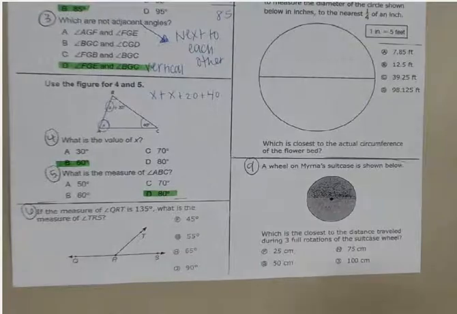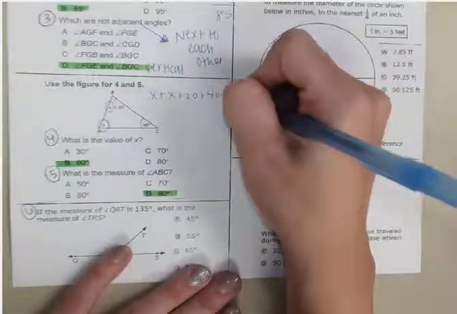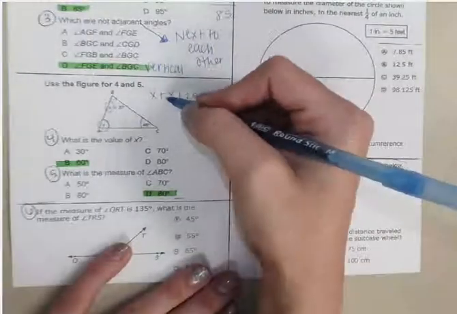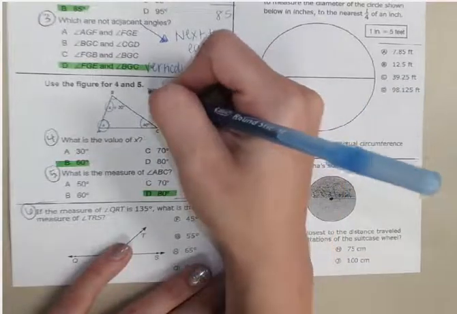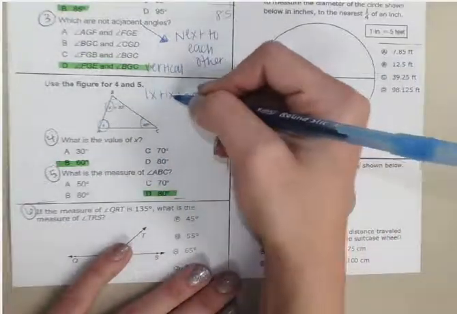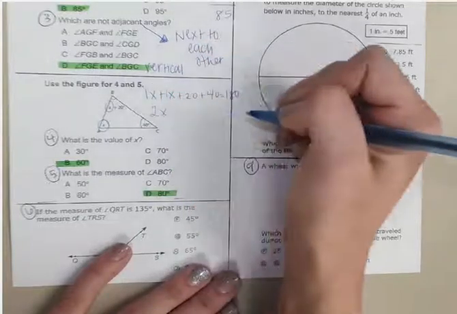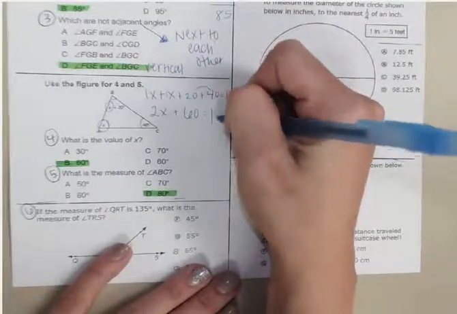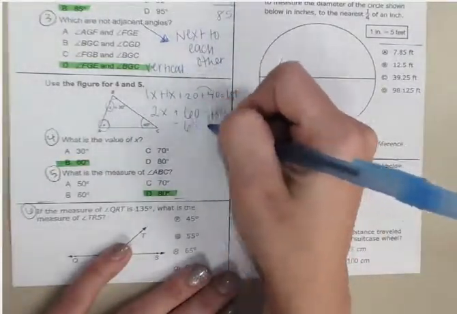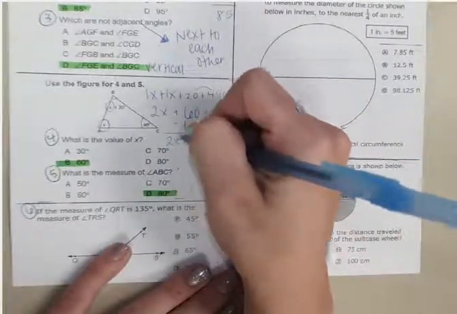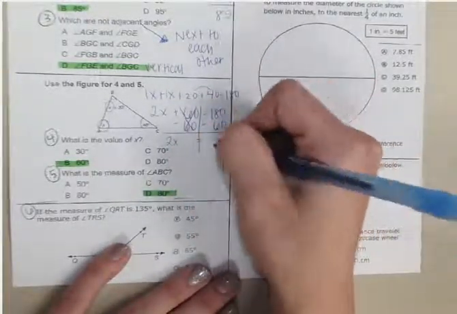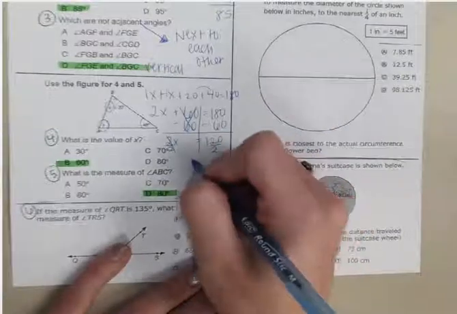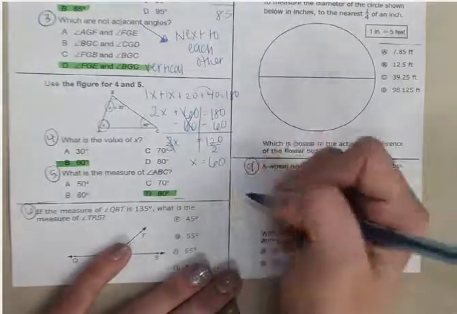Alright, so how we got the value of x? We said it equal to 180 because there's 180 degrees in a triangle. Alright, combine your like terms. I see an x and an x, but when I don't see a number in front of the x, I know I can put a 1. So I have 1x plus 1x is equal to 2x. And I have a 20 and a 40, which I can simplify down to 60 is equal to 180. Subtract 60 from both sides. 2x is equal to 120. Divide by your coefficient to isolate your variable. So x is equal to 60. So that's how I got B.